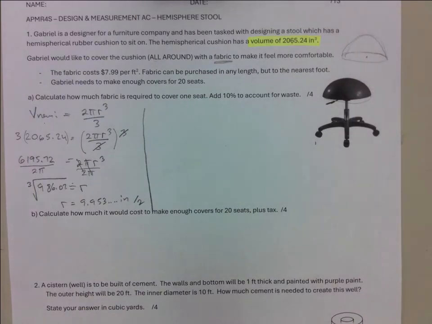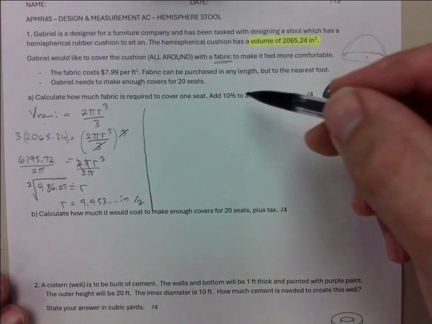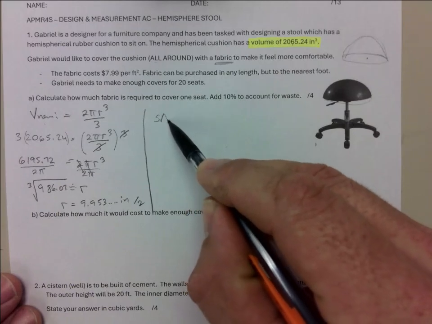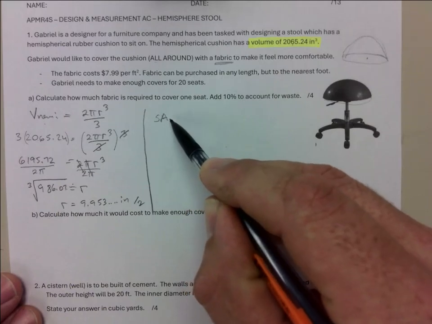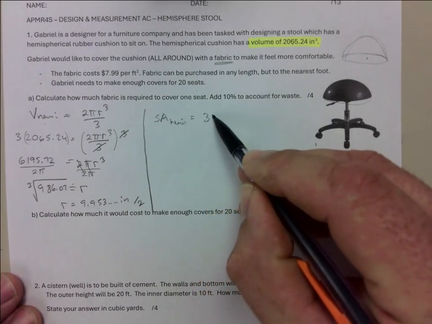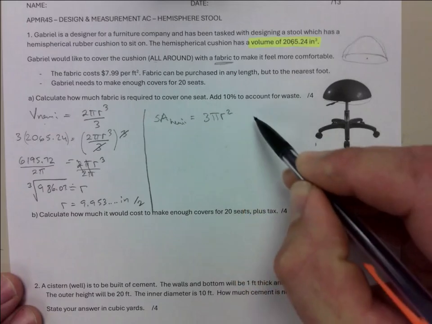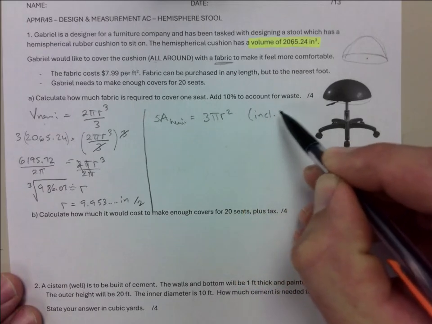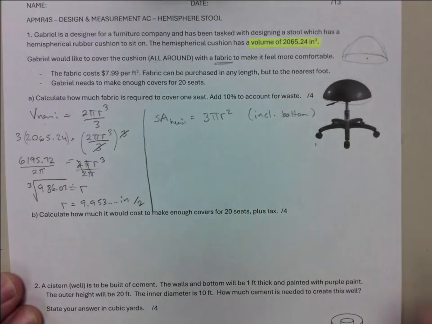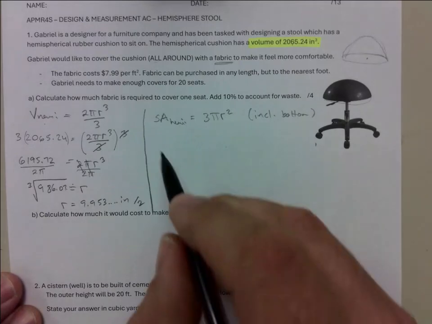Calculate how much fabric is required to cover one seat. Add 10% for waste. So now we can do that. The surface area of a hemisphere is going to be 3 pi r squared. This is including the bottom. Usually it's 2 pi r squared, but we want the bottom as well, so it's 3 pi r squared.